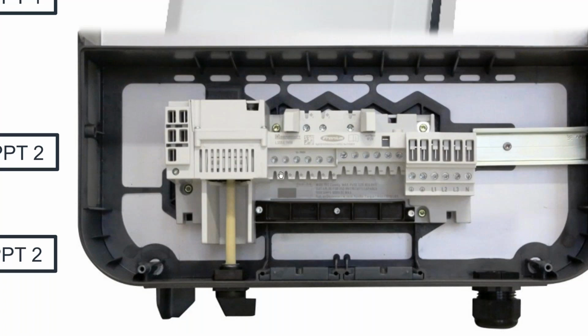What we found out that installers normally do is, for this particular reference that we've made, we have 4 strings to be connected. Installers normally end up connecting it straight up, so you end up having 3 strings connected to MPPT1 and then 1 string to MPPT2.